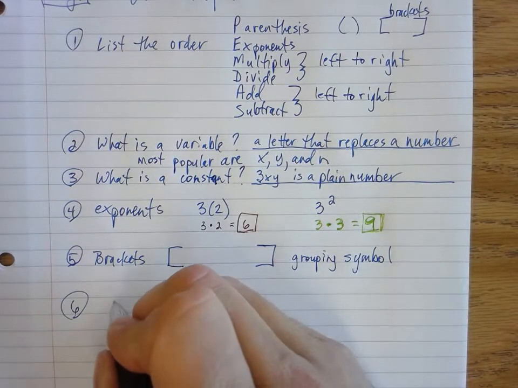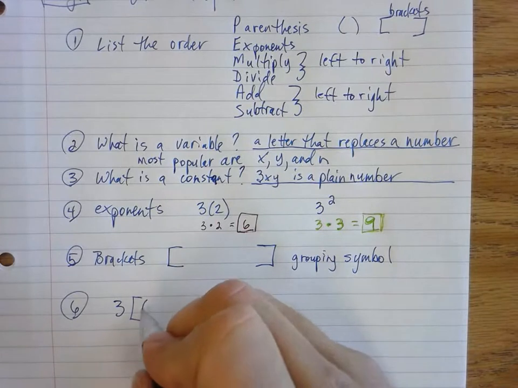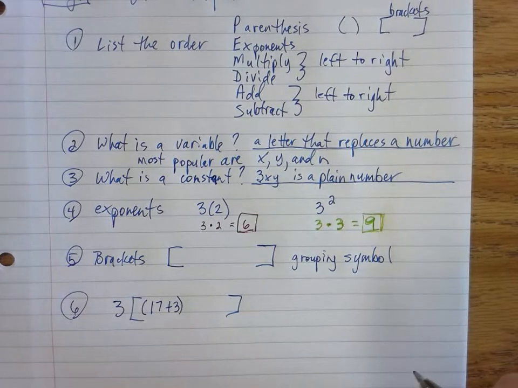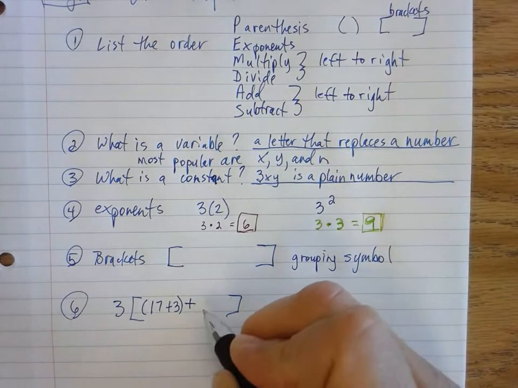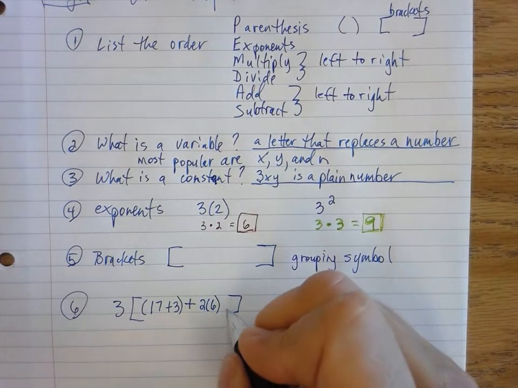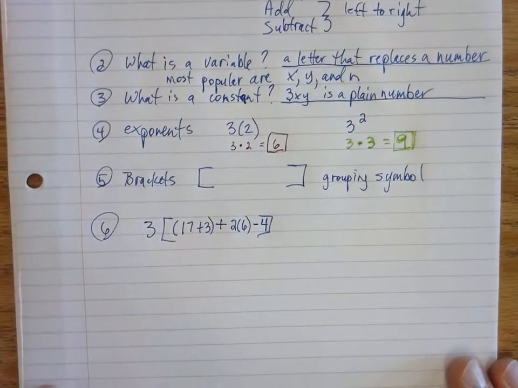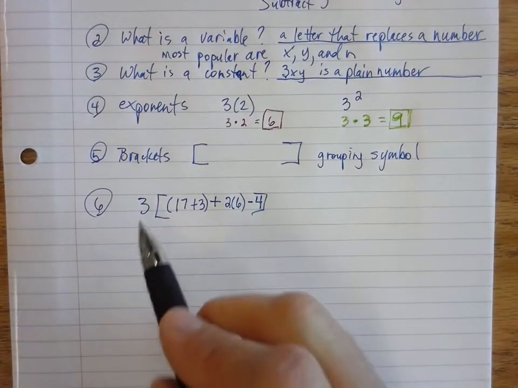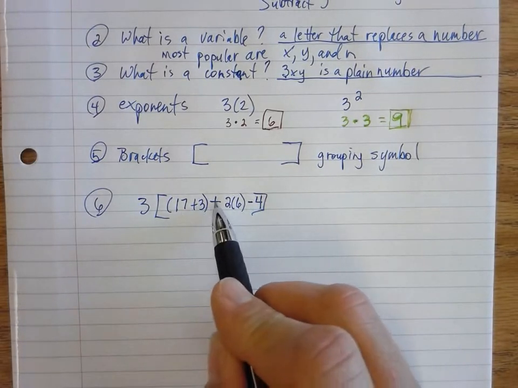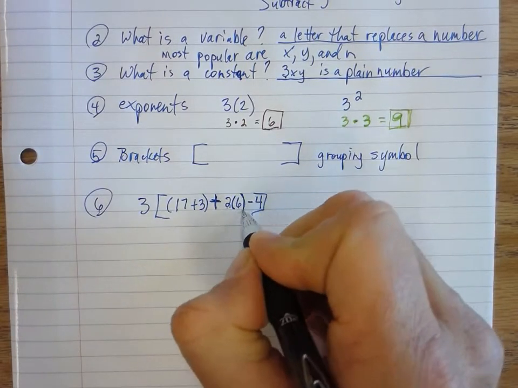So let's say we've got this. We've got 3 on the outside of some brackets, and in the brackets we've got 17 plus 3 in parentheses, plus 2, and 6 there, minus 4. Okay, so that's what we've got. Now I'm going to read through all that again before we start working it. We've got 3 on the outside of the brackets. Inside the brackets we've got 17 plus 3 in parentheses. We've got a plus sign, or addition sign, there. We've got 2, then right beside it, 6 minus 4.